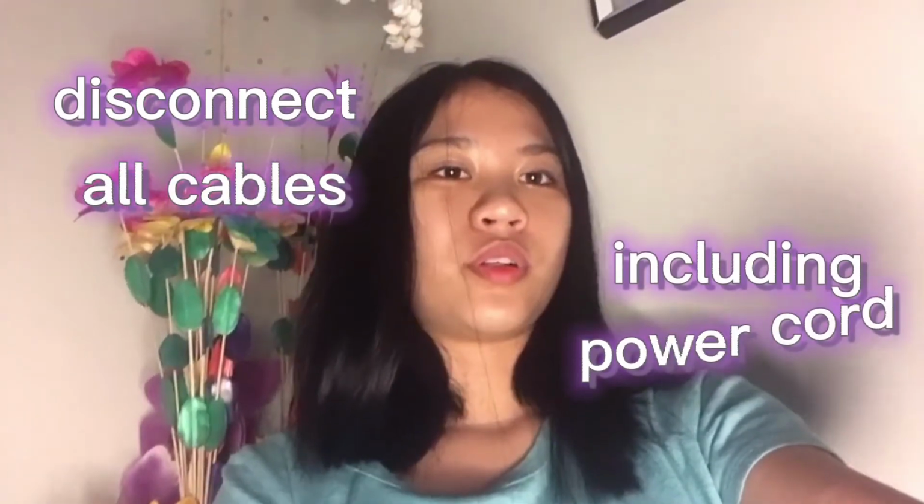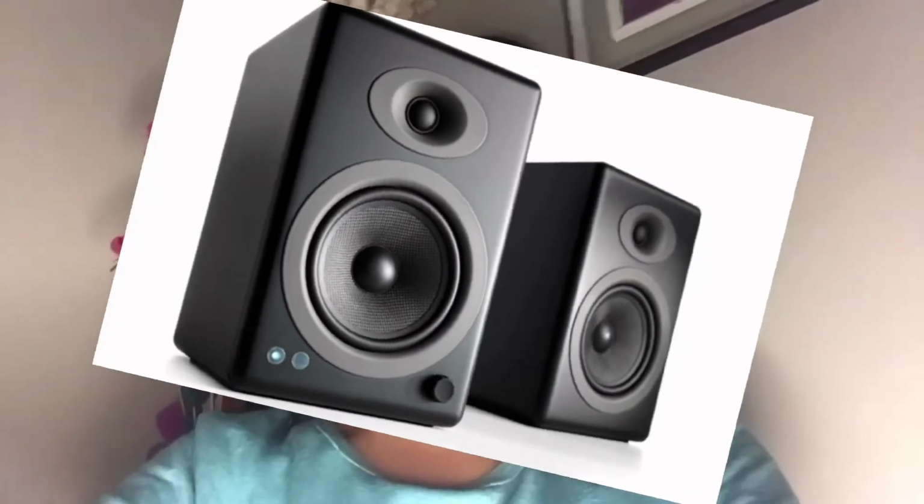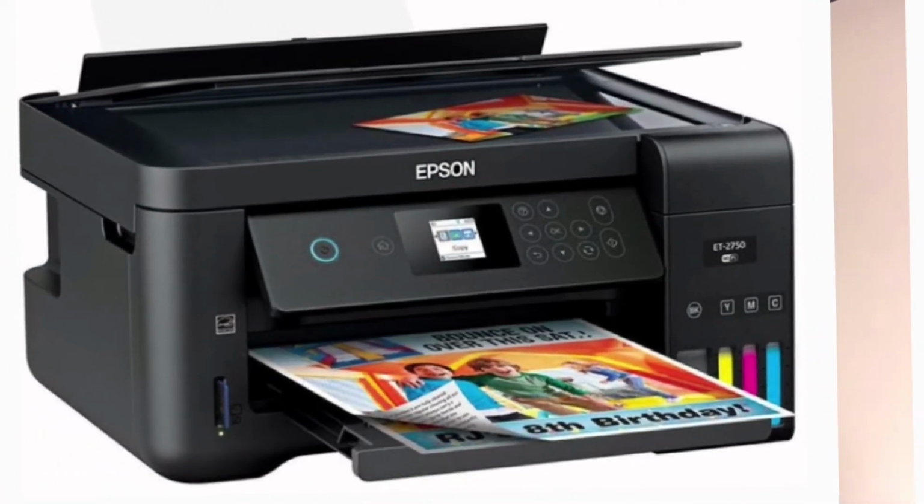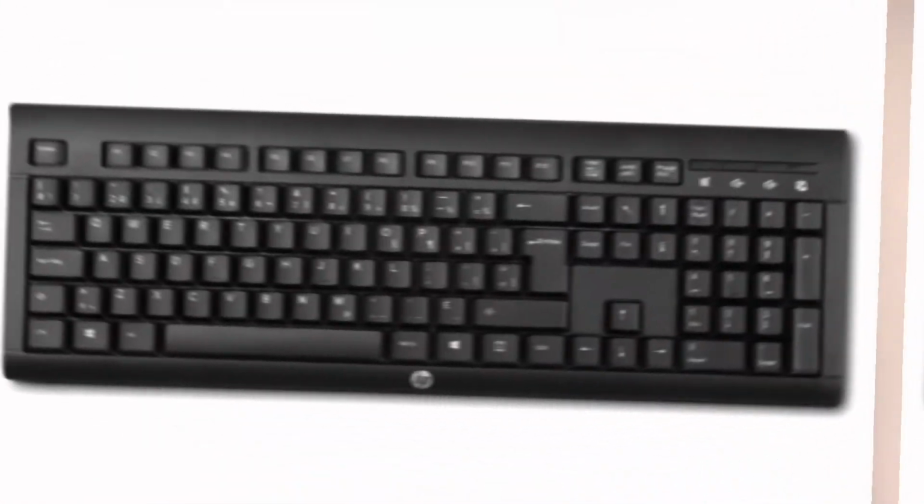Second, disconnect all cables including the power cord. Remove the power cord, monitor, keyboard, mouse, phone line, network cables, printer, scanners, USB cables, cable modems, anything else that is connected. This is very important.